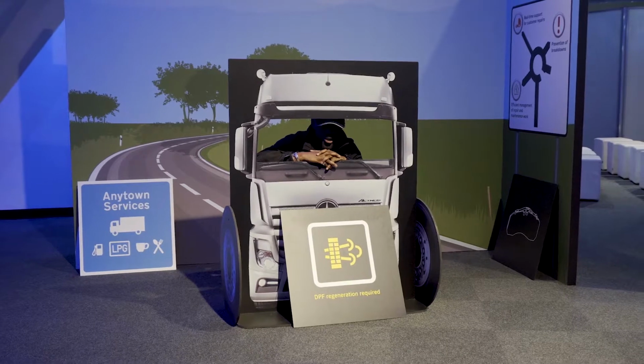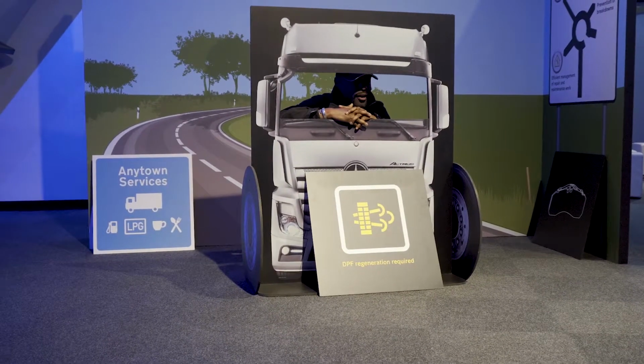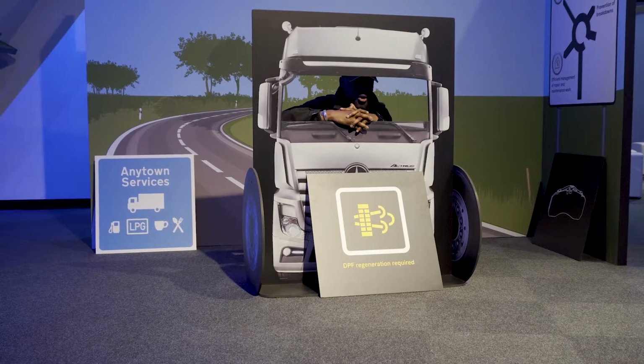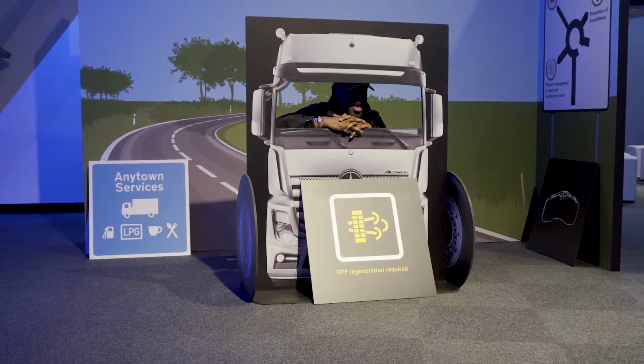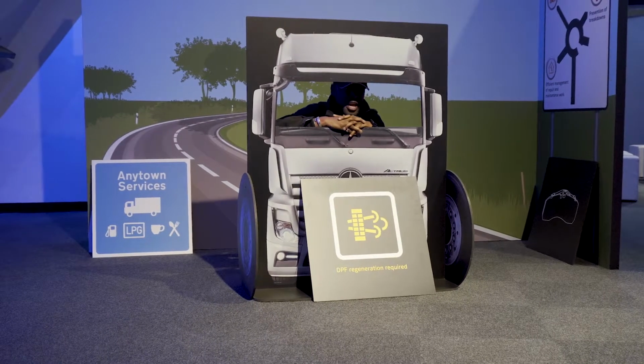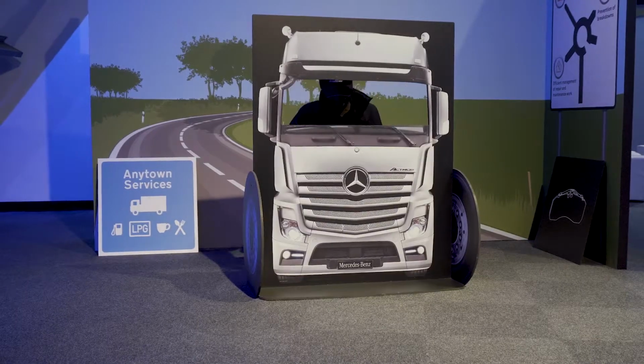Oh, no. That DPF regeneration has just come on again. Well, I'll tell you this. It takes so long to regenerate, I haven't got time to stop to do that. Not only that, it makes a hell of a noise and it spoils me listening to cricket. So I'll tell you this, I'm going to override that little beauty.